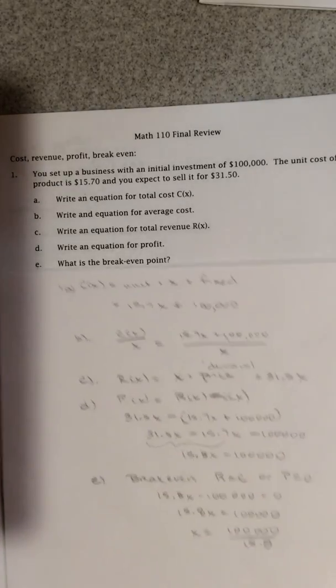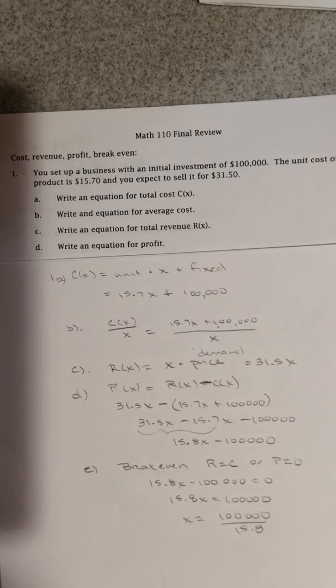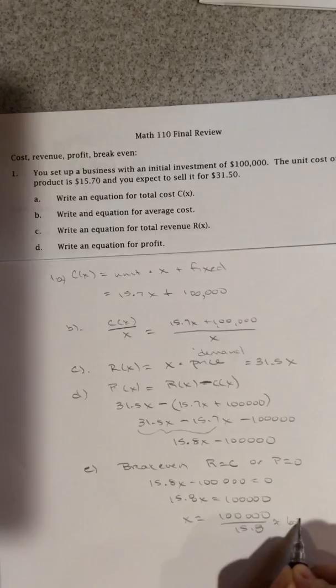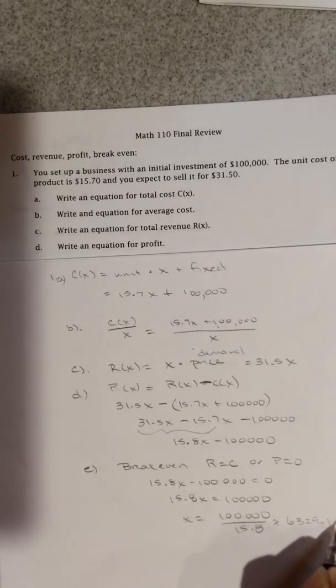So when you do that calculation, you're going to end up with a decimal answer because it's not going to go in evenly. And that means that you're going to have to think about how do you deal with the decimal. So as I divide 100,000 by 15.8, I'm getting 6329.11, and then it keeps on going.